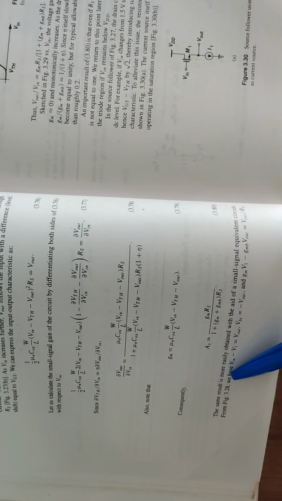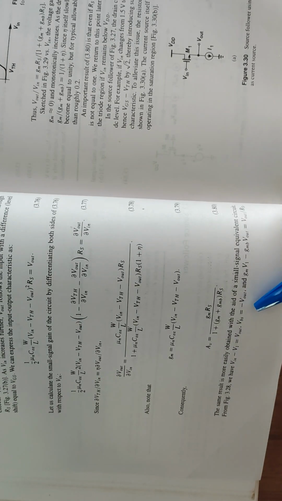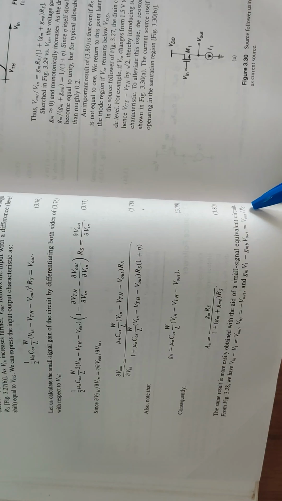The same result is more easily obtained with the aid of a small signal equivalent circuit. From the figure, we have Vin − V1 = Vout, VBS = −Vout, and gmb V_BS is −gmb Vout, with the current through RS being Vout/RS.